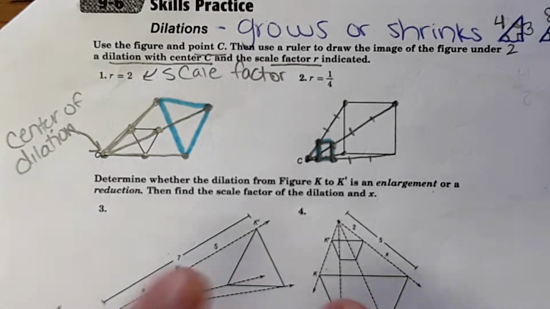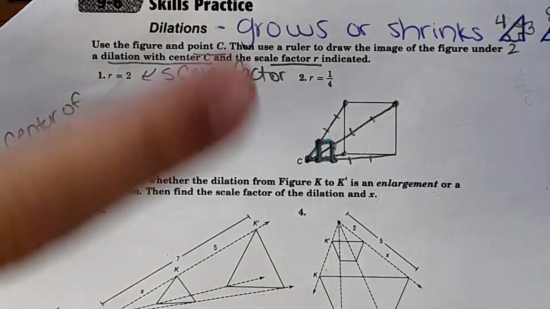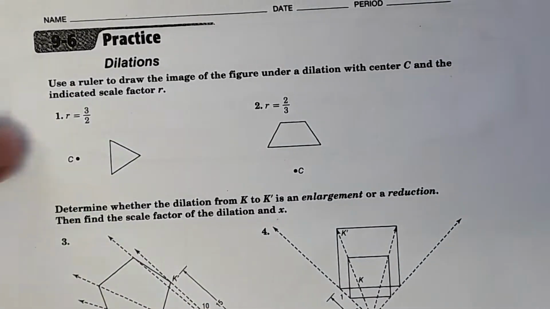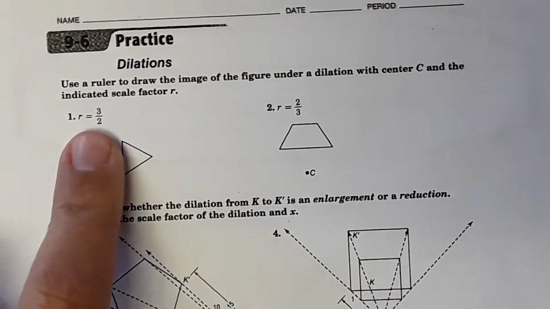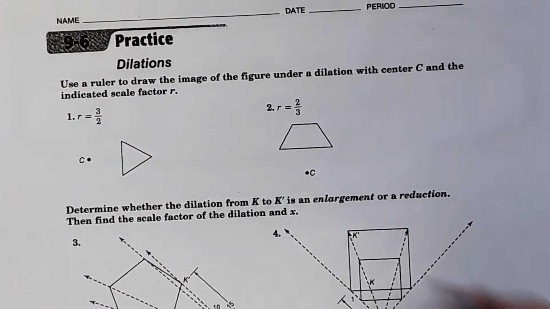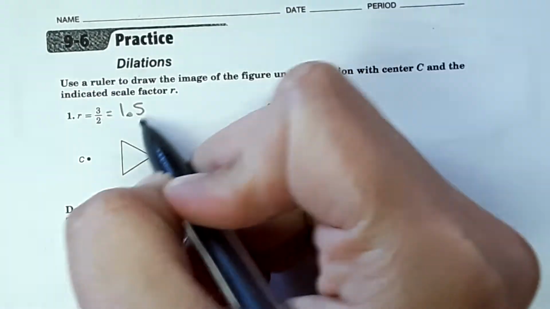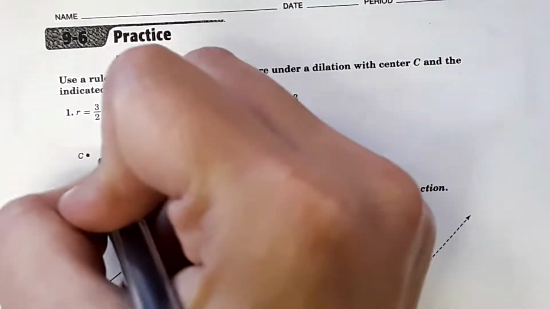Okay, so now we're gonna practice it. Why isn't it focusing right? There it goes. Okay, now we're gonna practice this a little more over here on the other side. So just look over to the other side, and it has the same kind of problem. It does give us a fraction instead of a whole number here, but 3/2 is just 1.5.